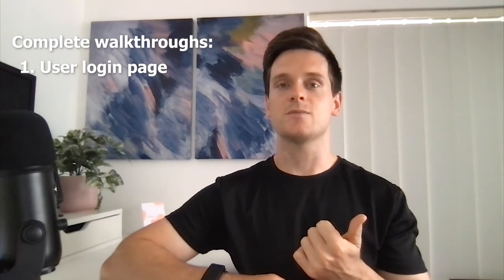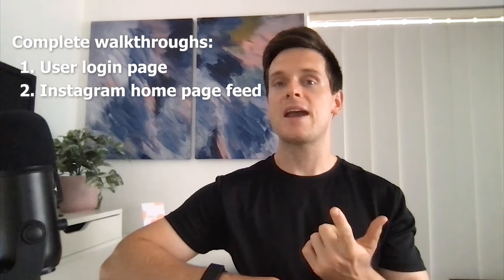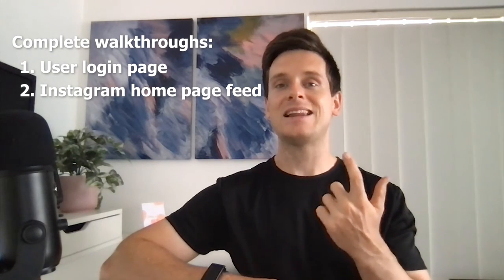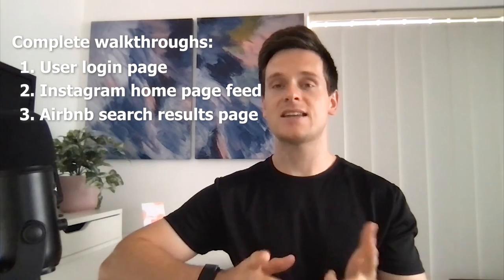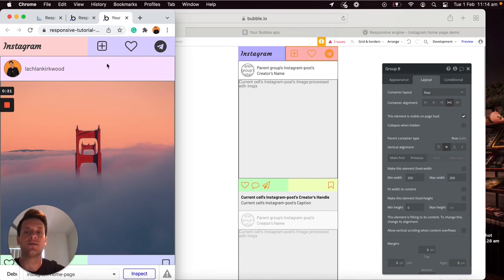And then finally, I also want to take the time to just walk you through the process of creating some real-world application pages from scratch using the new responsive engine. And so I'm going to be explaining how you can build not only a user registration page from scratch, but also the Instagram homepage feed on mobile, and then finally the Airbnb search results page on desktop. And throughout the process of creating these 3 separate pages, I'm going to be explaining my exact thought process and recommendations along the way. Look, there's so much that I want to cover throughout this whole course, so let's just grab our Bubble editor and dive right into it.